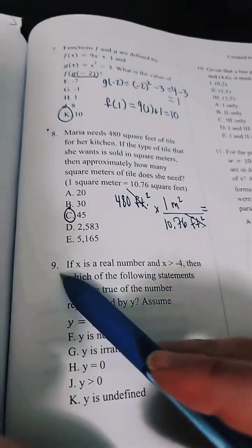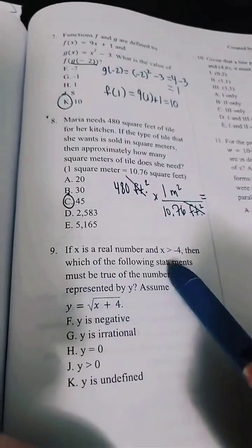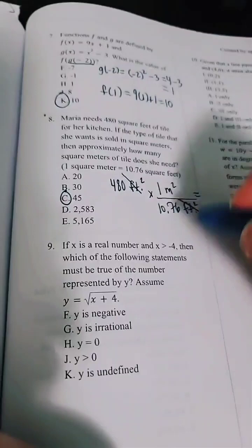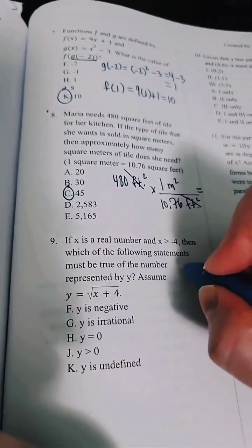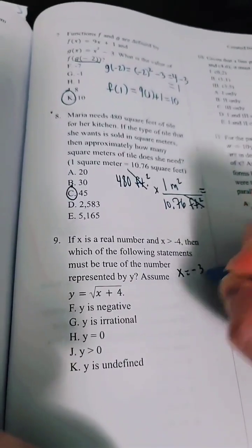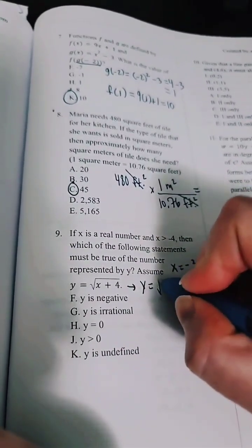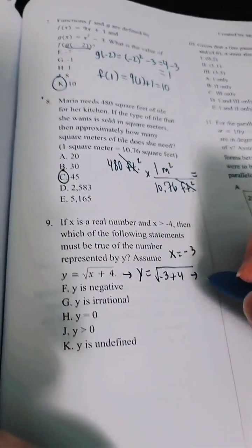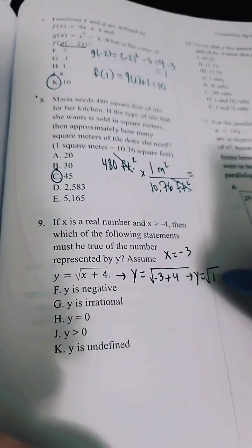And then we're going to have number 9, which says, if x is a real number and x is greater than -4, which of the following statements must be true of the number represented by y? So this is the equation for y. x has to be greater than -4, so let's say that x is equal to -3. Let's try that out. If x is equal to -3, that means y has to be equal to the square root of -3 plus 4, which is the square root of 1, so y equals 1.